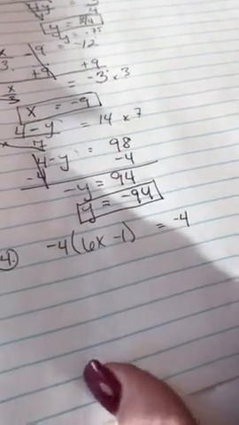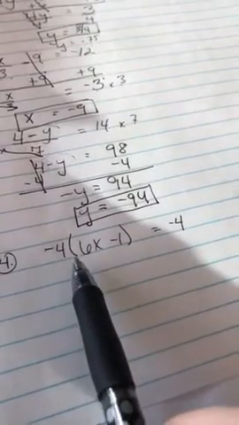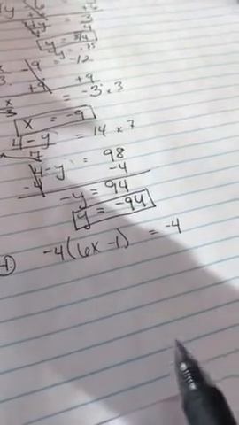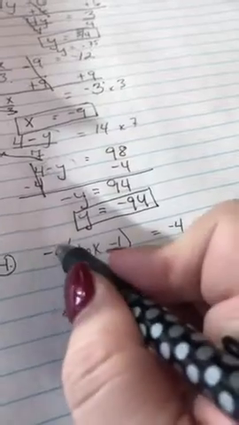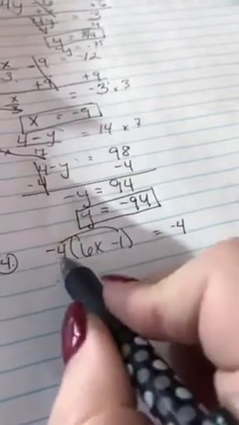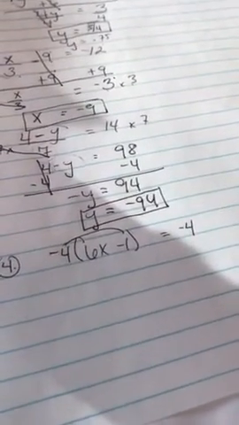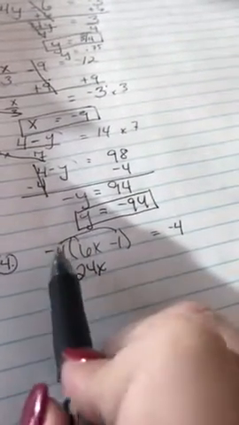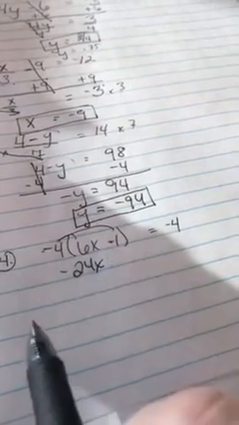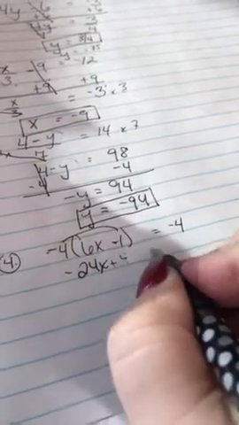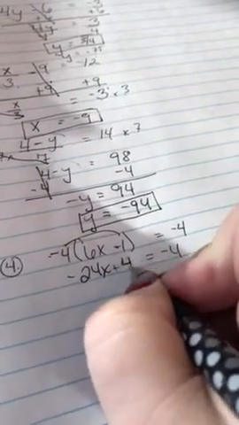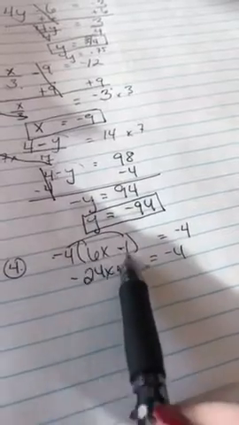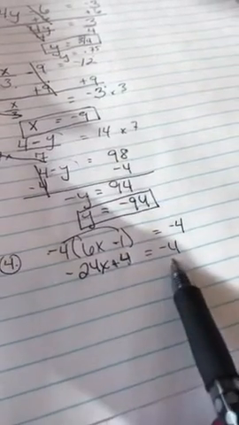All right, last one. Here I see parentheses, so I should be thinking distributive property. Before I can start solving, I first need to simplify this. So I'm going to do 4 times 6, which is negative 24x. And I'm going to do negative 4 times negative 1, which is positive 4. Now that I've simplified it, I can go ahead and solve the equation.